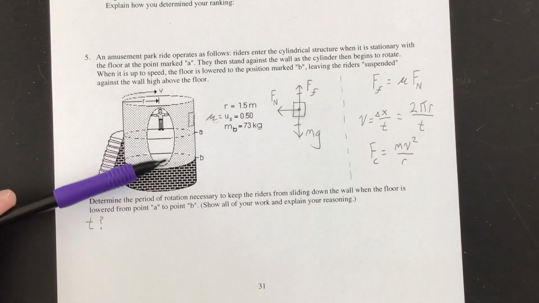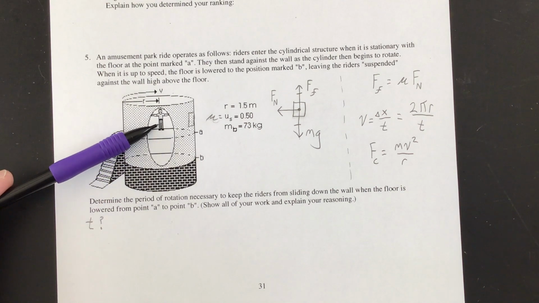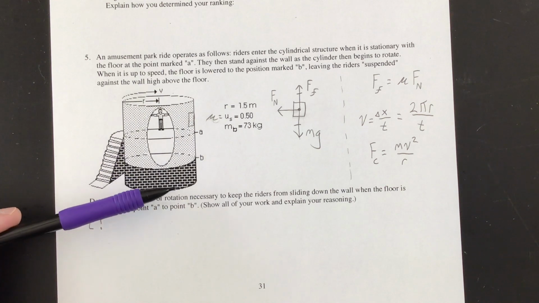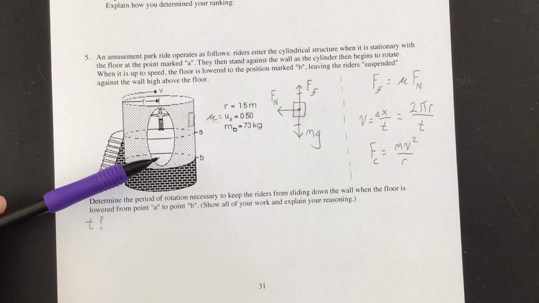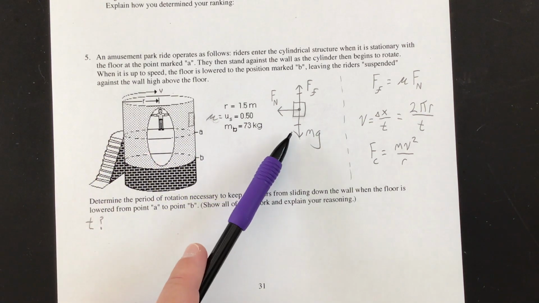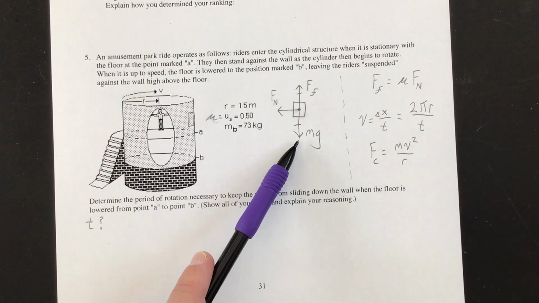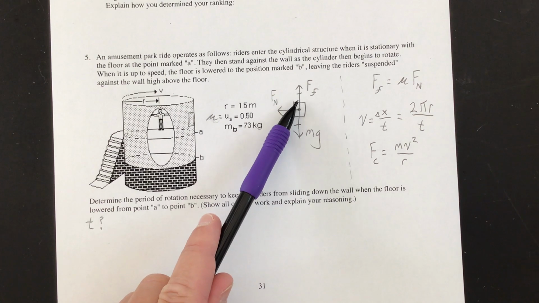And as it goes from level A to level B, you stay up against the wall, even though there's no floor. That's because there's this force due to friction that's holding you up. So I drew a free body diagram where you still have gravity pulling you down, but the wall is holding you up. This frictional force is holding you up.